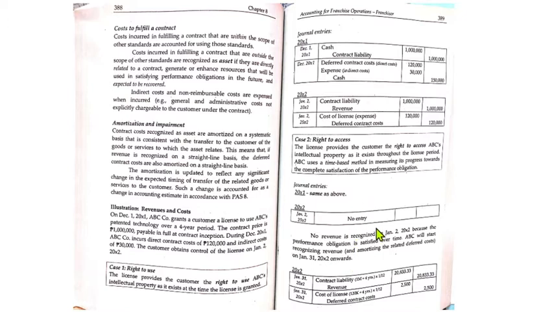Kasi nag-start pa lang dito yung pag-control dun sa license. So, ibig sabihin, hindi ka pa pwedeng mag-recognize ng revenue kasi start mo pa lang ng control. So, dapat may period muna. Kaya nga, January 31 para isang buwan na siya. So, you will recognize revenue for the month of January. Ganon. So, in this case, wala ka pang recognition of revenue. Unlike here, kasi ito ay right to use, kaya nag-recognize ka na dyan. On 20x2, okay, no revenue. On January 31, how do we recognize?